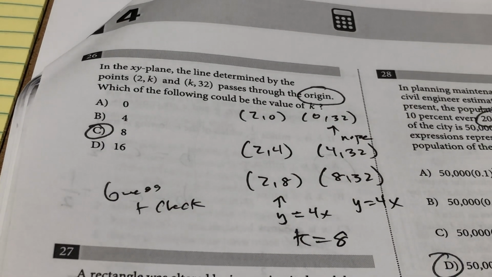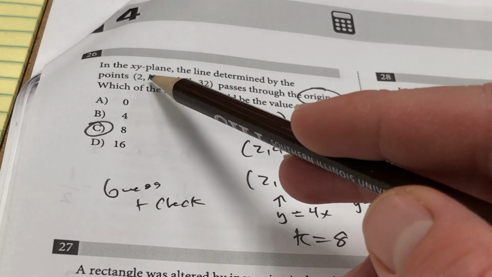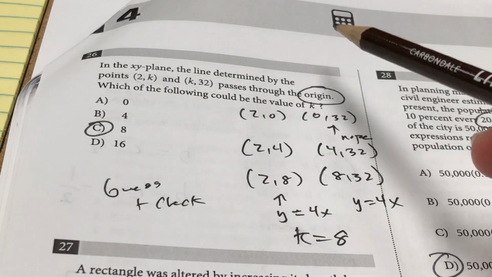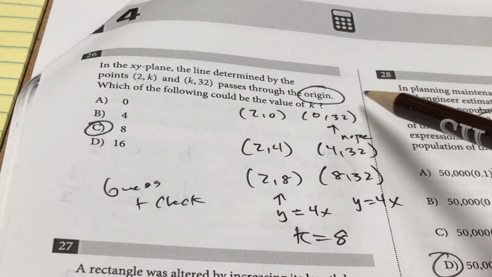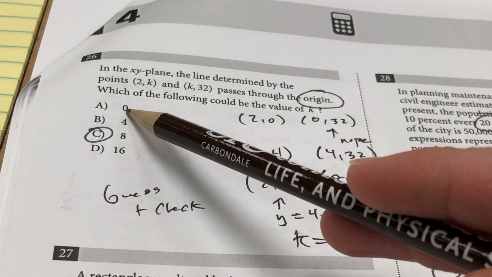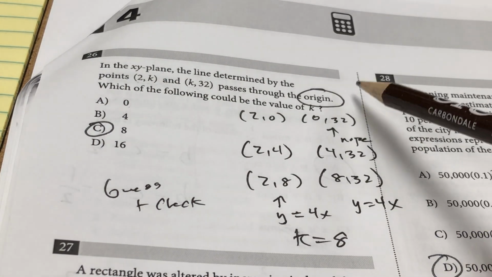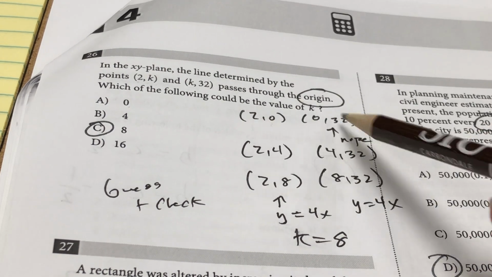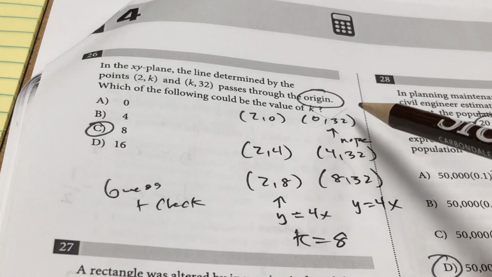26 is kind of another. So you got these 2 different points, and K goes from a Y value and X value, and it passes through the origin. So which of the values could be a value of K? So here's what I'm doing. I'm plugging in 0 for K. So I got 2, 0, and 0, 32. All right, first off, 0, 32, it's got to go through 0, 0, so this is automatically a nope.